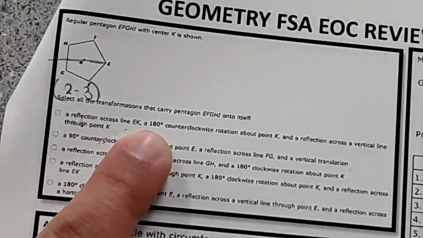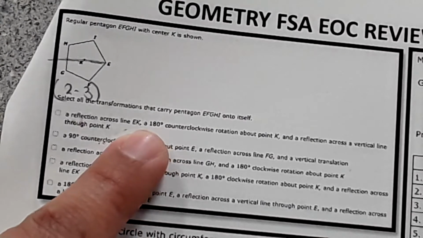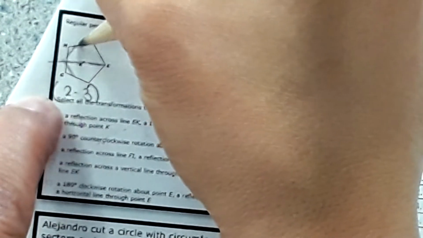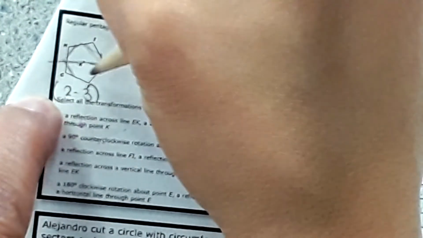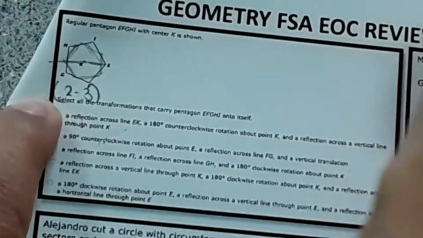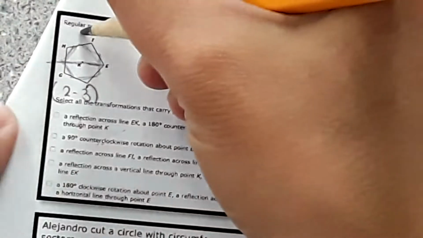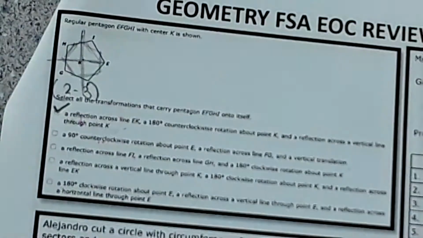And then a 180-degree counterclockwise rotation about point K. That would put it facing the opposite direction. And if you're sketching this out, make sure you're writing in pencil. And a reflection across the vertical line would again put it back onto itself. So this is a correct answer.